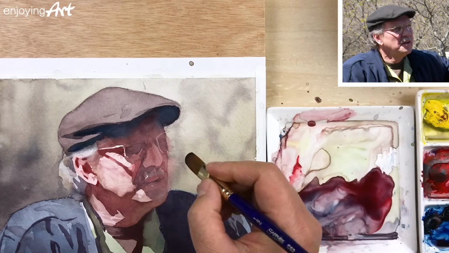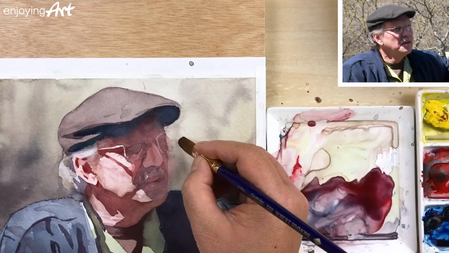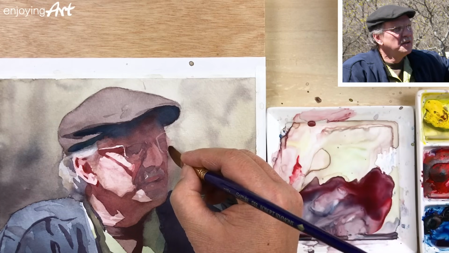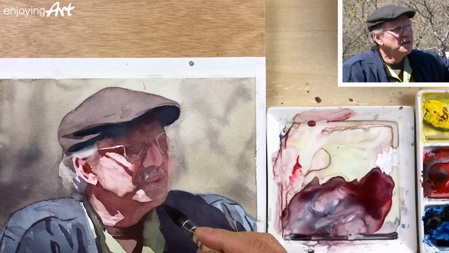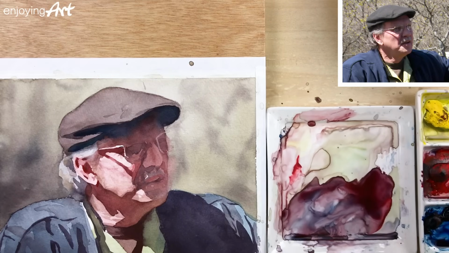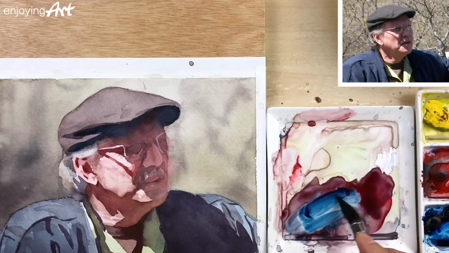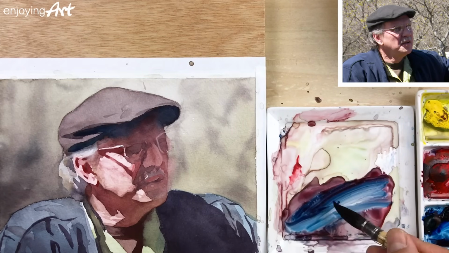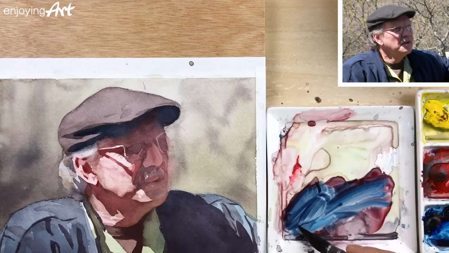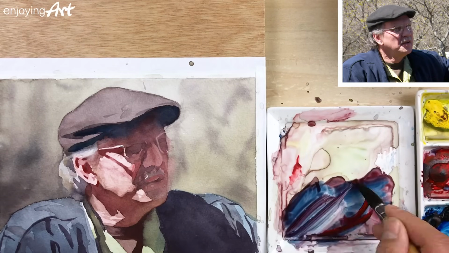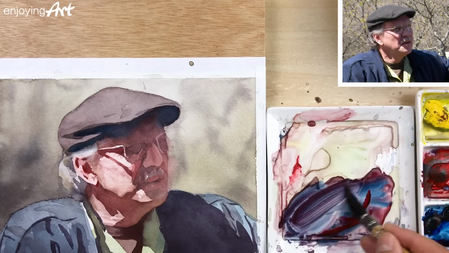Okay. Fine tune the edge over here. I come back with the same brush and add a little bit more water. Okay. Now, with the red, and that's it. A little bit more red. I just want to see dark color, right? That's good.